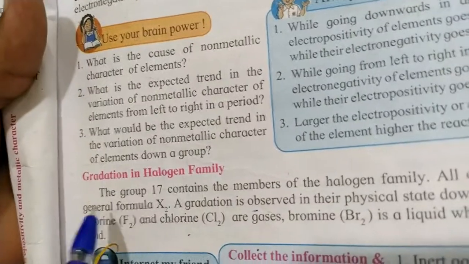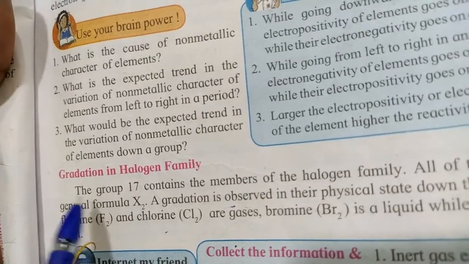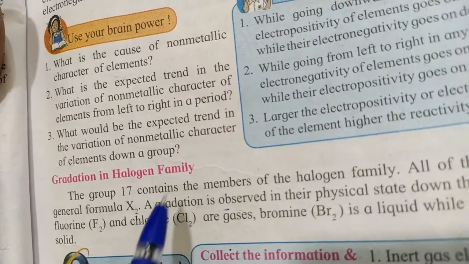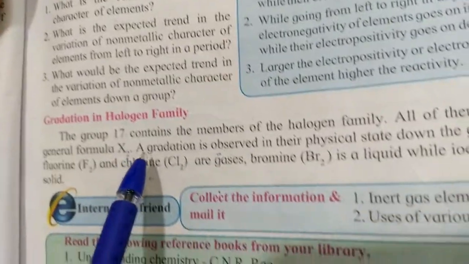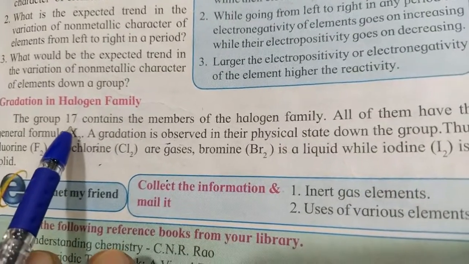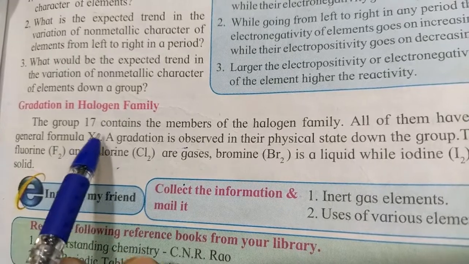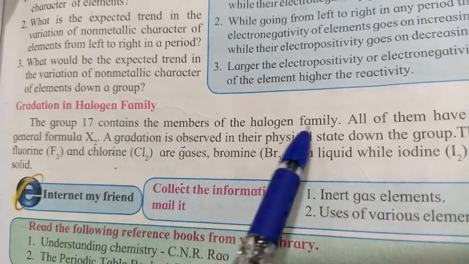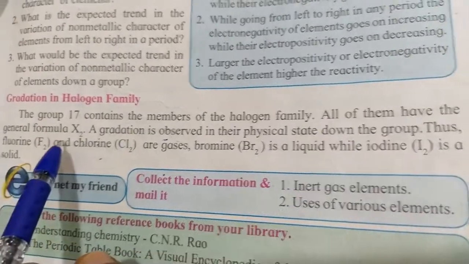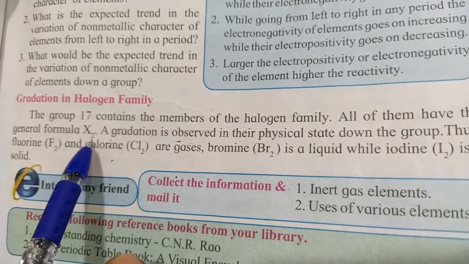Then our last point in this chapter: gradation in the halogen family. The elements in group 17 are called halogens. So group 17 contains the members of the halogen family. All of them have the general formula X2.